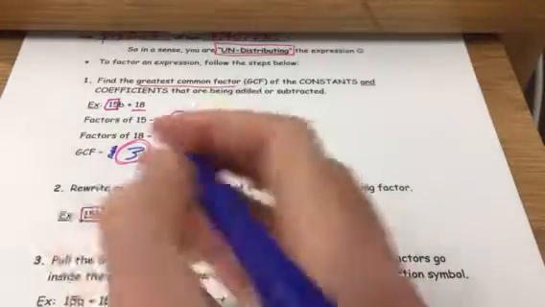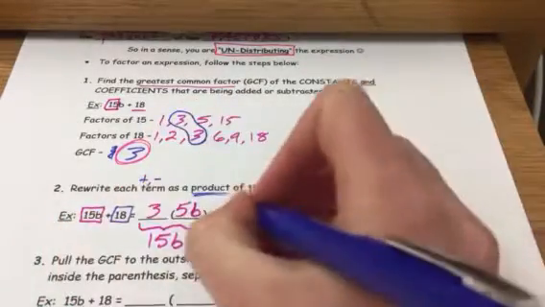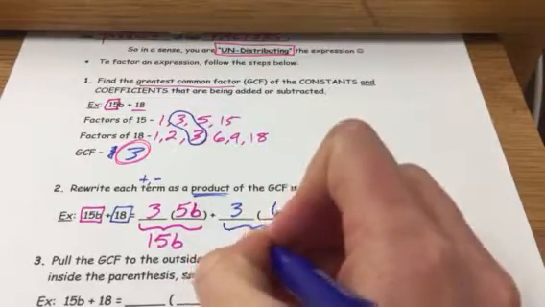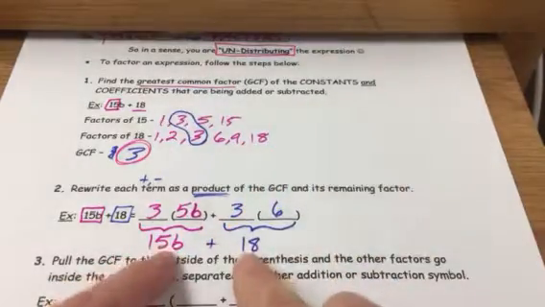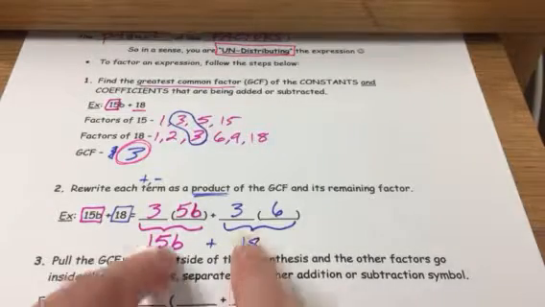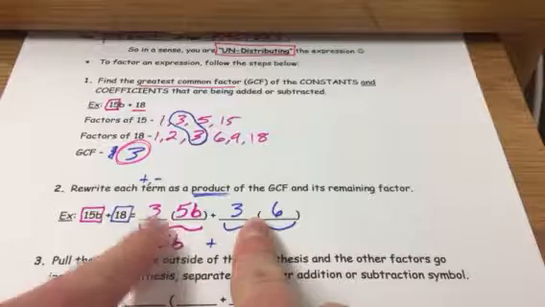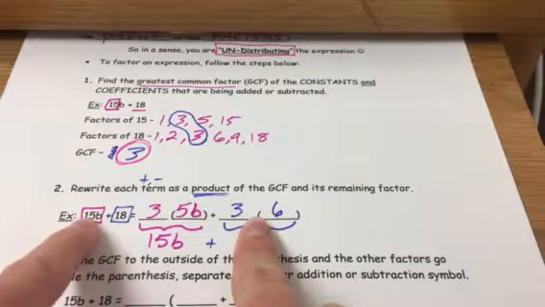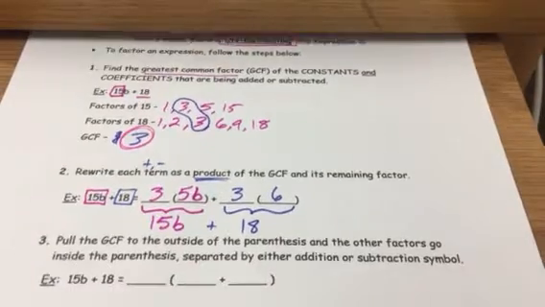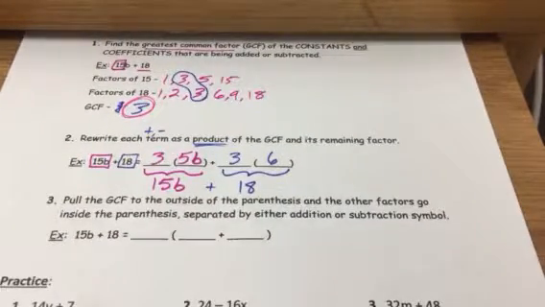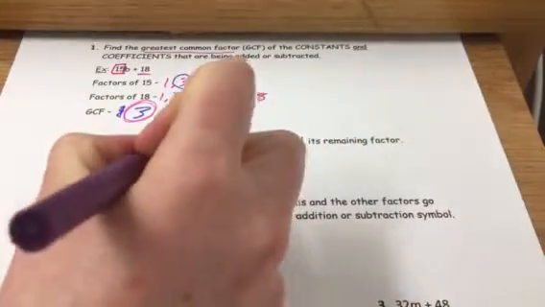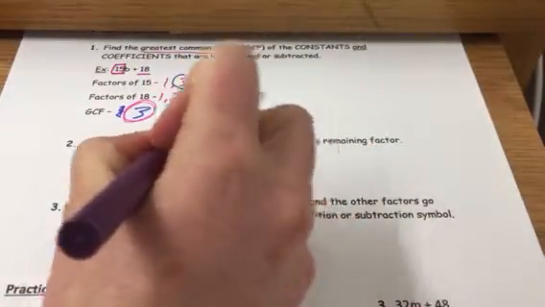Let's take a look at the 18. Well, that's going to be 3 times 6, because that gets you back to your 18. And again, we're right back to our original expression. So I have not changed the value of my expression at all. I'm just making it look a little bit different. I'm breaking up each piece into 3 times something. And the reason I'm doing that is because our last step is to pull out that greatest common factor. We are going to undistribute that 3.